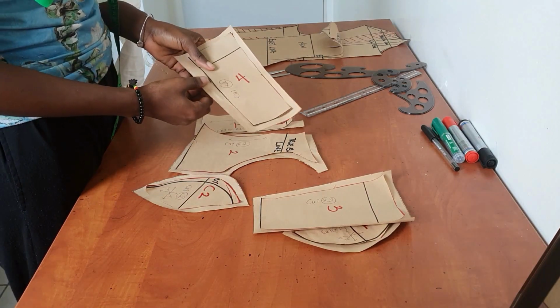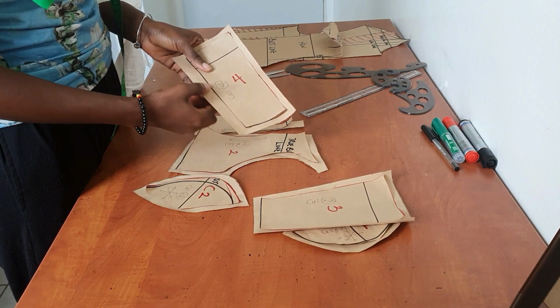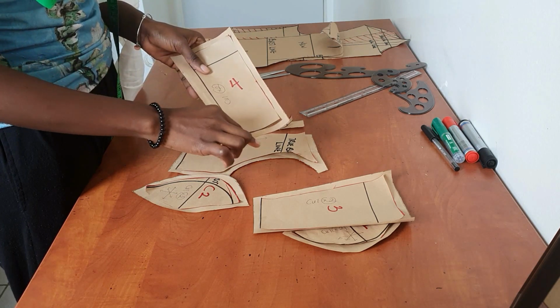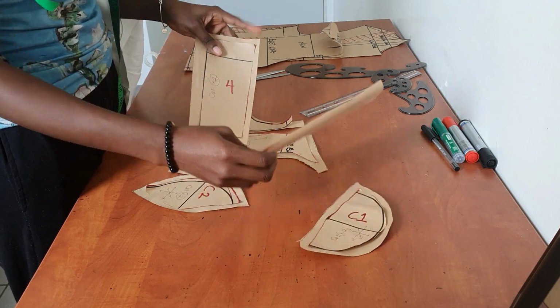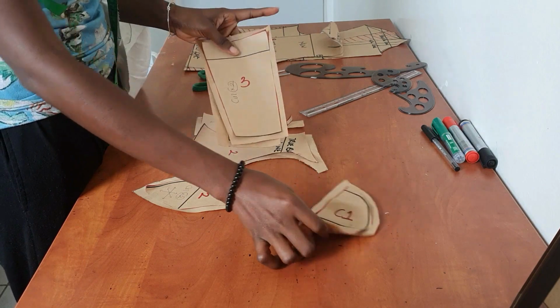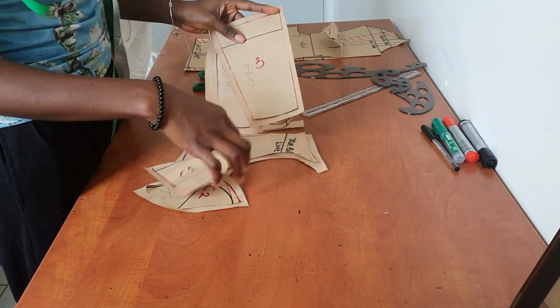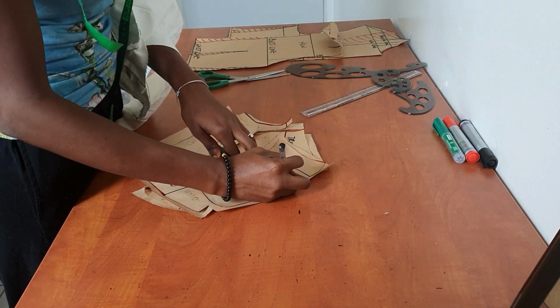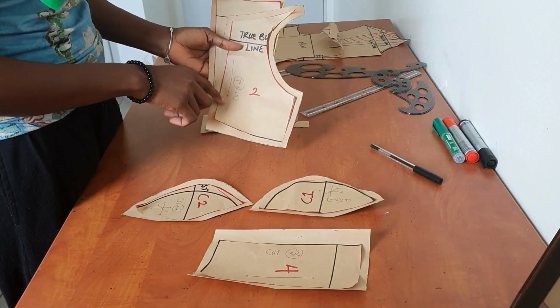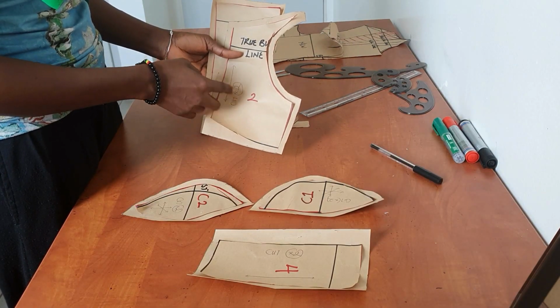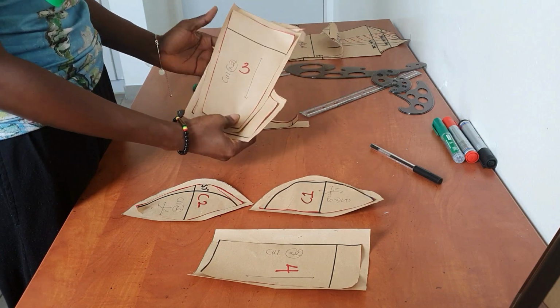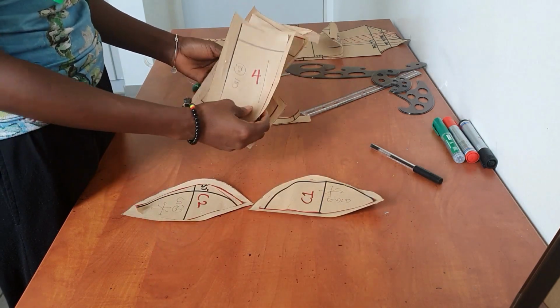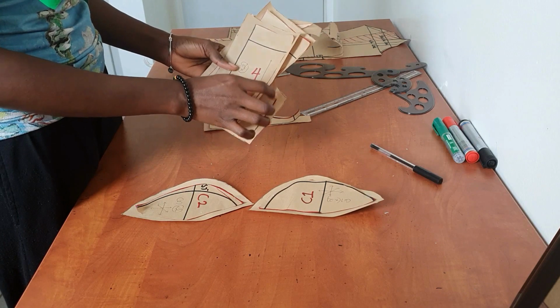So I've added my seam allowances. I added 2 centimeters on this side because this space is going to be for the zip, and I added 1 centimeter on all other sides. I also labeled it cut times 2. You will cut this on a vertical grain line. I indicated the grain line to show that you cut it on a vertical grain line. You're going to cut 2 pieces of this, and 2 pieces of this as well, on a vertical grain line.